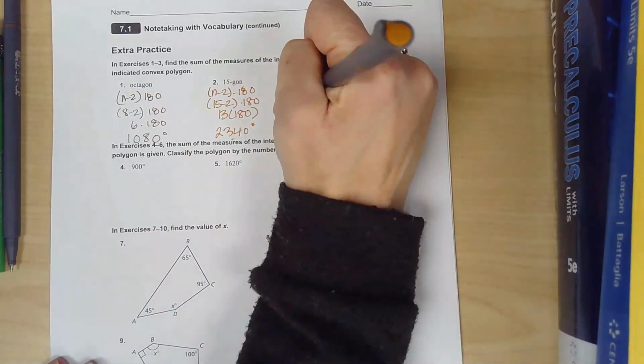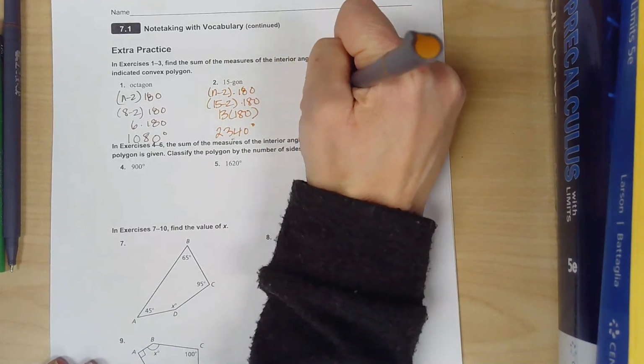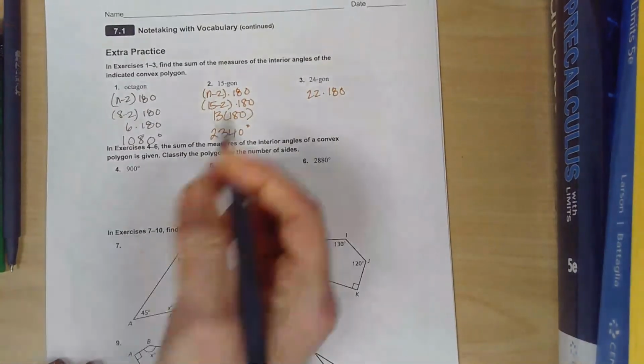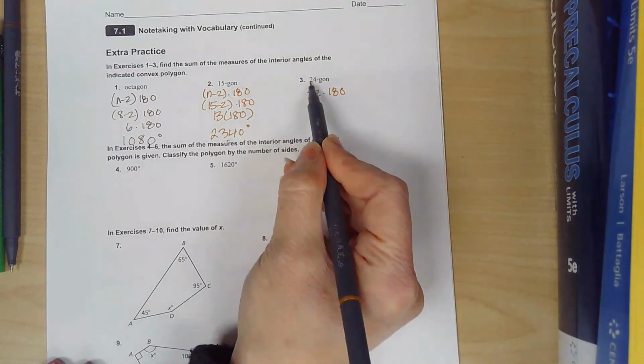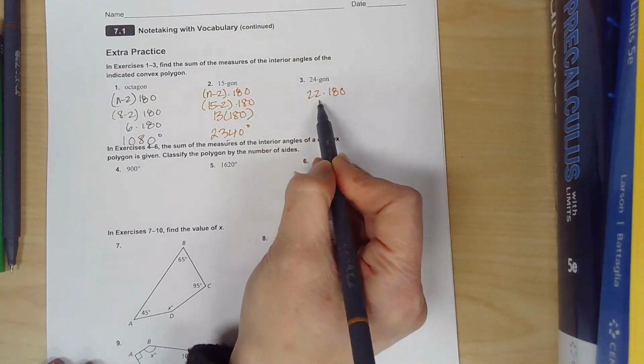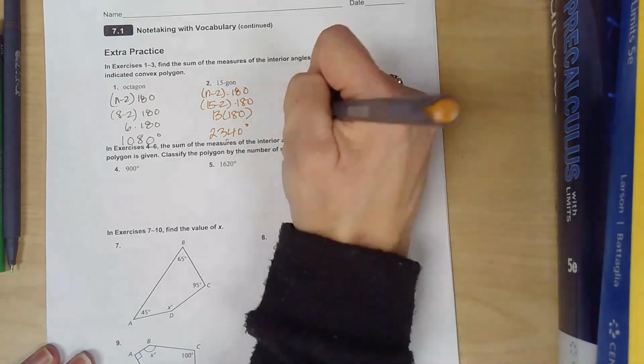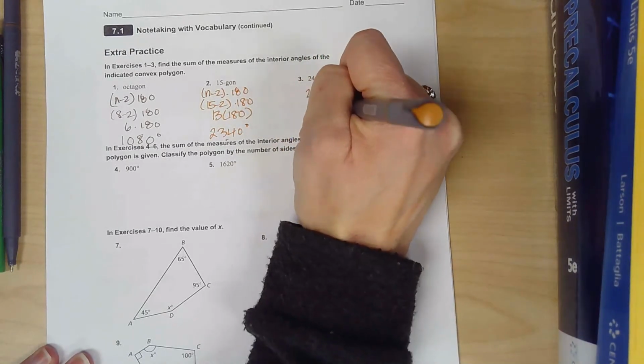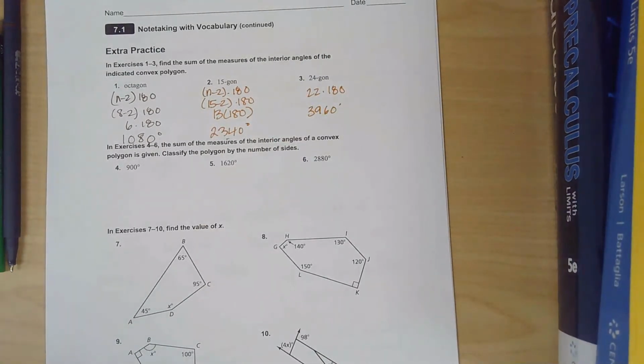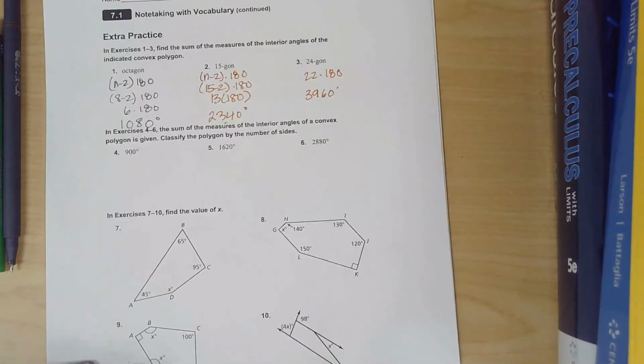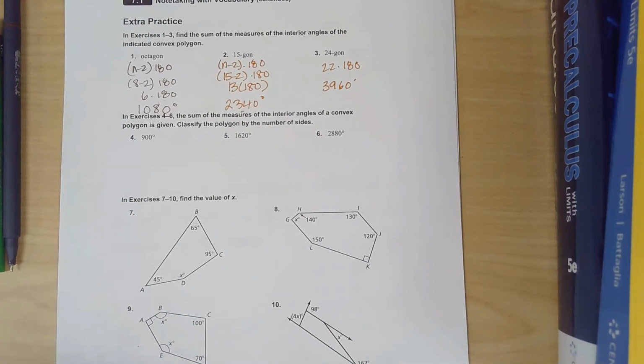A 24-gon, and I don't necessarily need you to show everything here. If you did this and said, okay, this is 22 times 180, because you recognize the formula is just n minus 2, so 24 minus 2 is 22 times 180, I'm okay with you skipping. You don't need to write down every tiny little step. Anyways, I got an answer of 3,960 degrees for the sum of the interior angles of a 24-gon.